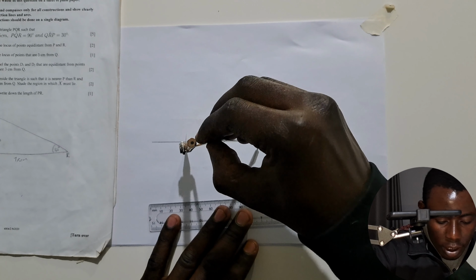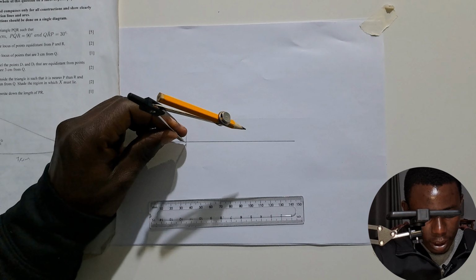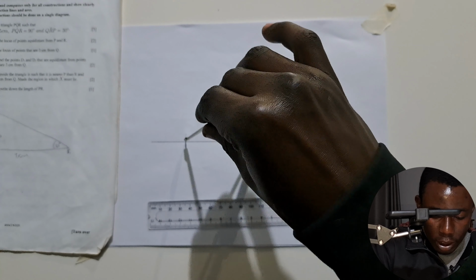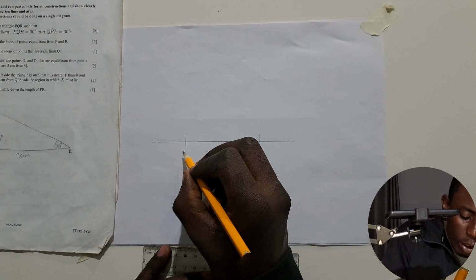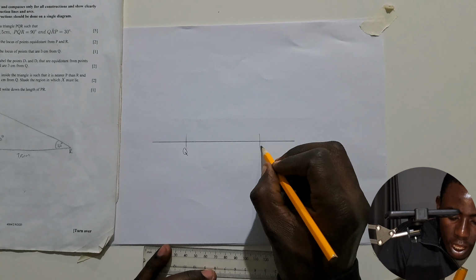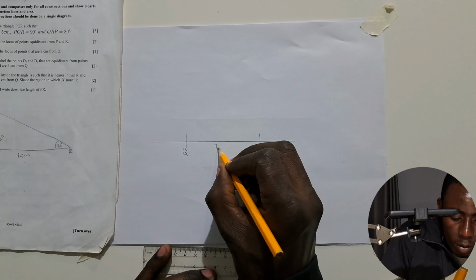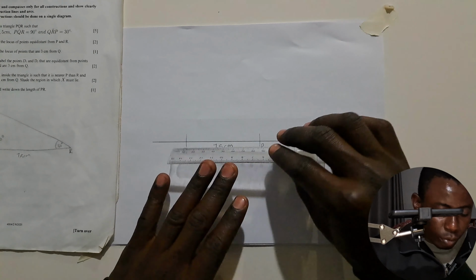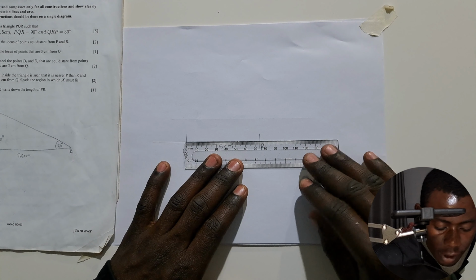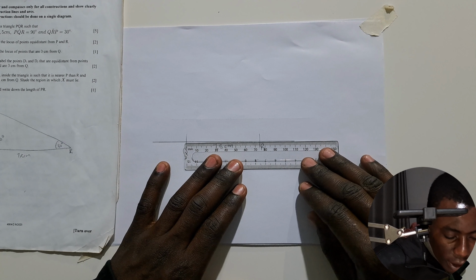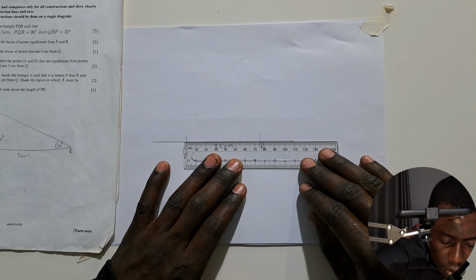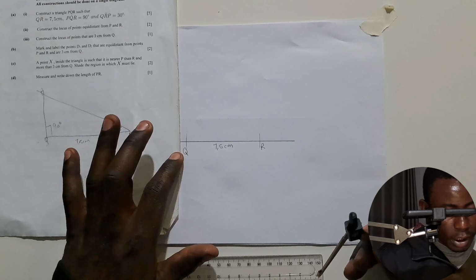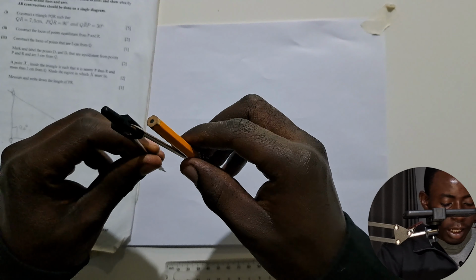Make your arcs, first arc and the second arc. So this is where Q is, this is where R is, and you label this 7.5 centimeters. To make sure it is 7.5 centimeters, measure here. As you can see, it's exactly 7.5 centimeters, and at point Q we have 90 degrees.